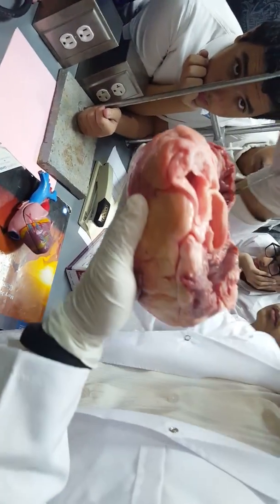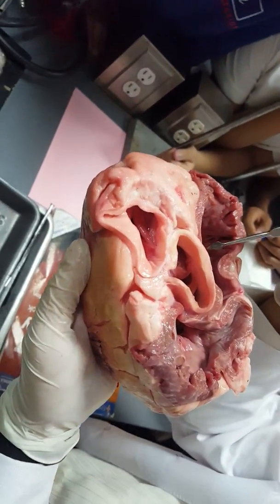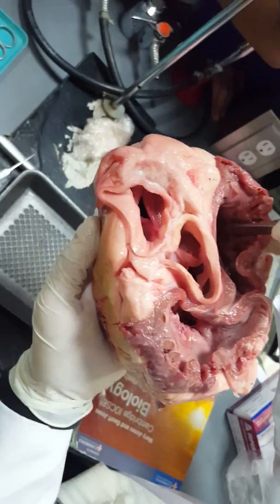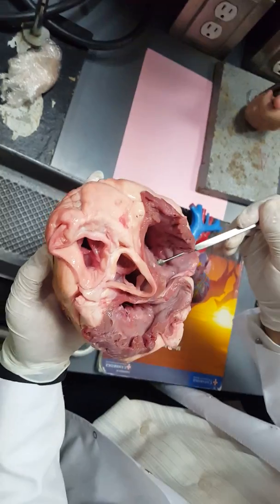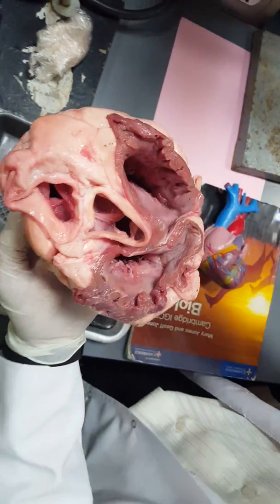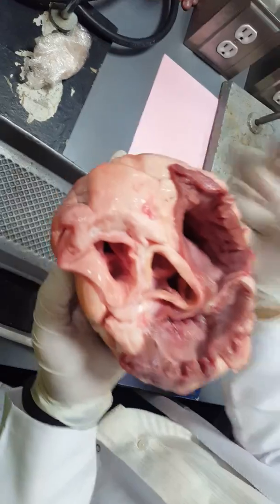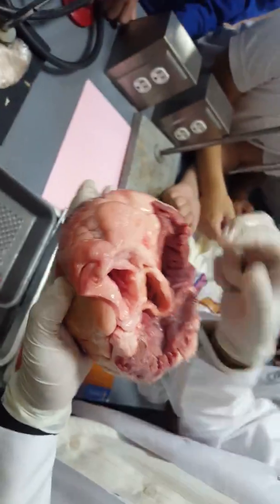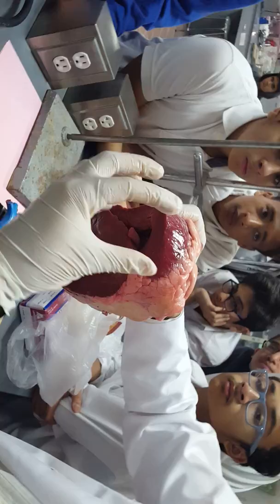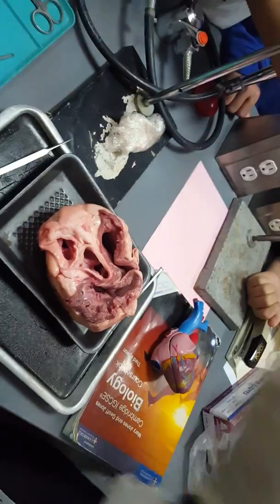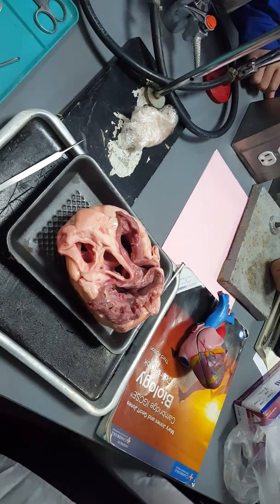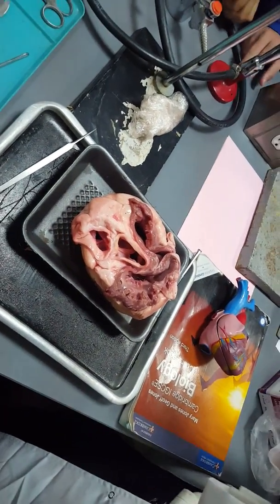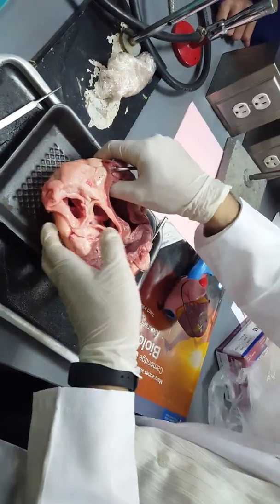When the blood is being pumped from the atrium to the ventricle, the atrioventricular valve will be opened by the pressure, so the blood will flow down, and when it is received by the ventricle, the ventricle will diastole, will relax. At the same moment, when it relaxes, what will occur?